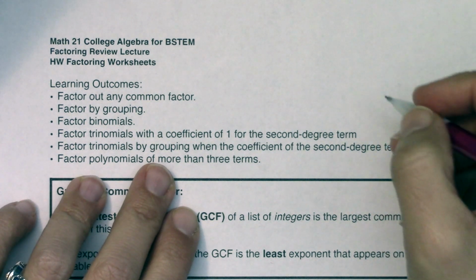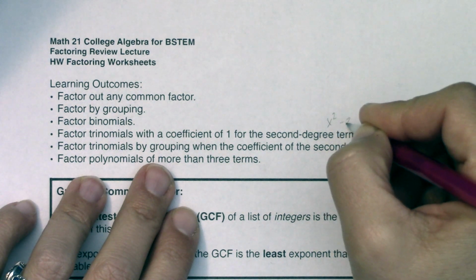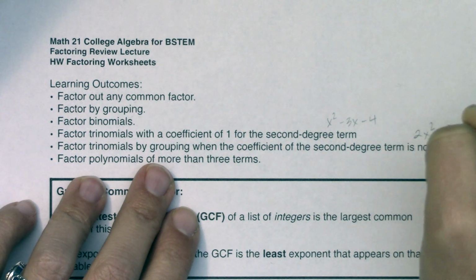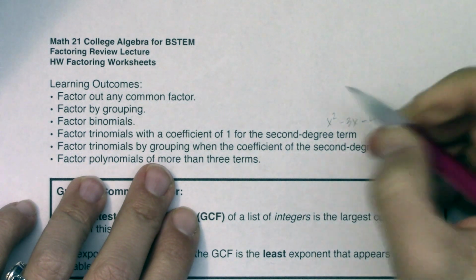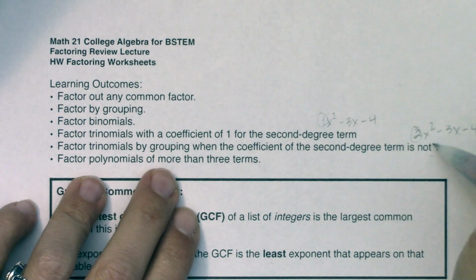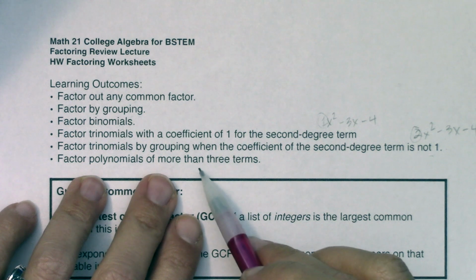And if you're not sure what I'm referencing, it's easier to factor something like x squared minus 3x minus 4 than 2x squared minus 3x minus 4. So this was a lead coefficient of 1. This was a lead coefficient that was not 1. These are trickier to factor, and we'll practice that.